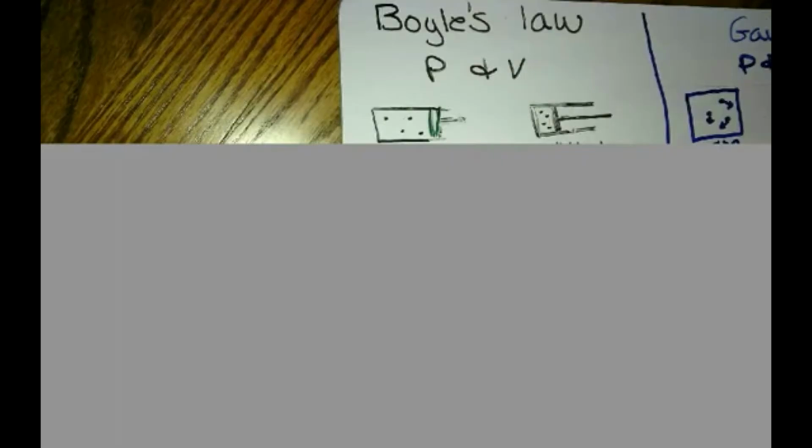So which one of these containers would we have more collisions on the side of the walls? They both have 4 particles. All 4 particles are going to hit the side of the walls. But these guys have a much longer distance to travel. So within a certain amount of time, we're going to have fewer collisions here, and we're going to have more collisions here. Even though it's the same number of particles, I have less distance to travel.